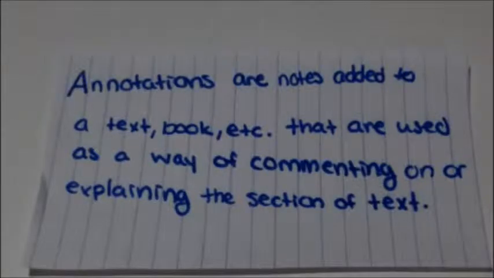So when you read, you want to annotate something. That's how you keep your mind engaged. Annotations are notes added to a text, book, etc. that are used as a way of commenting on or explaining the section of text. So there are three ways that I know of that you can annotate a text.